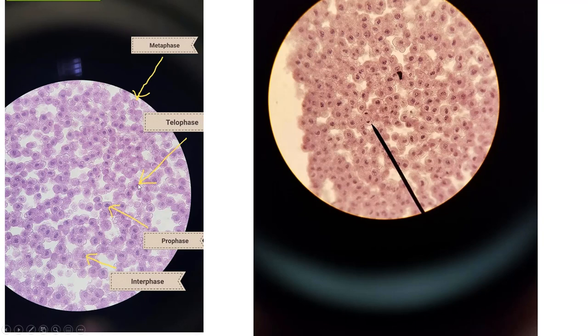Kind of looks like two cells that are fused together. Prophase is probably what most of these cells are going to be in. Just looks like a normal cell. Interphase, very similar, just a little bit lighter. I am not going to have you determine the difference between prophase and interphase through a microscope because they look really similar. But prophase, the chromosomes are just darker because they're more condensed.